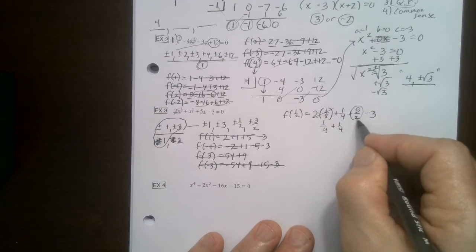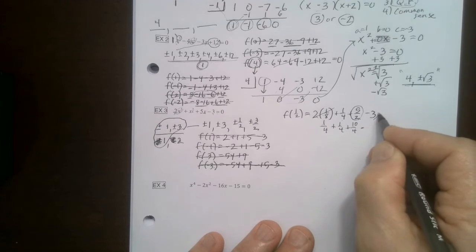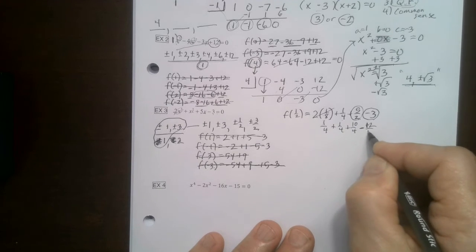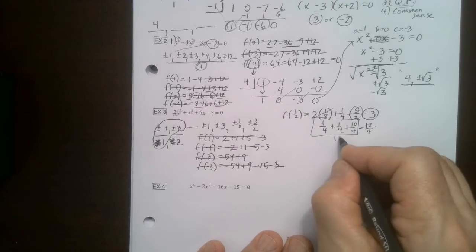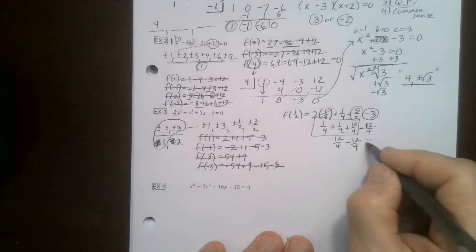Now I'm going to find common denominators and make this 10/4. And I'm going to find common denominators with this even and make that negative. I already put minus, so 12/4. Now look at this. That's 12/4 minus 12/4. Unbelievably, this equals 0.